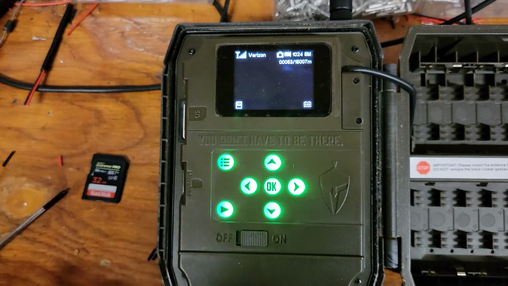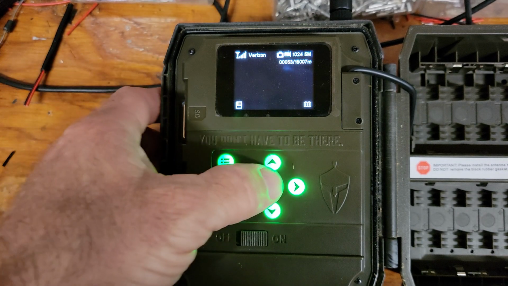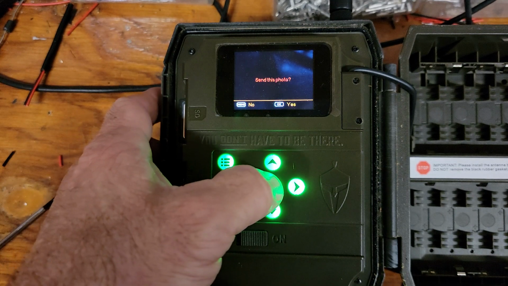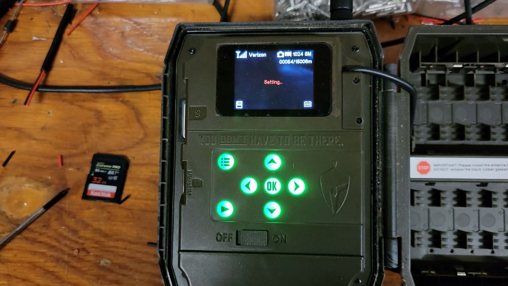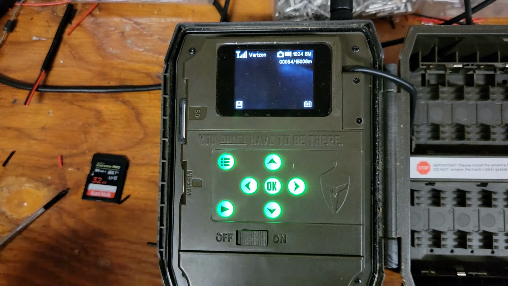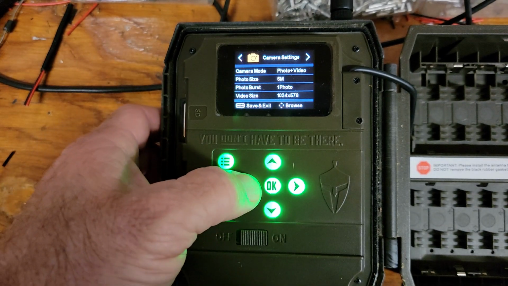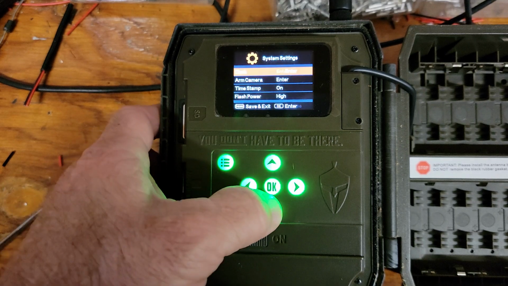All right, now let's test it out. I didn't even format this one. Send this photo. Yes. And there it is. I see the notification come up on my phone. I've got the picture. We can go in and format it and it would do the same thing.